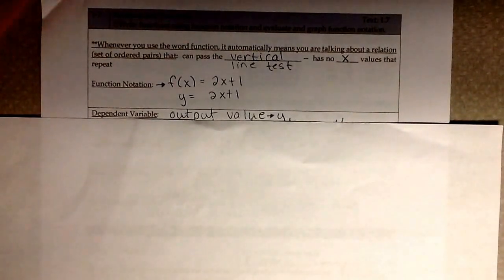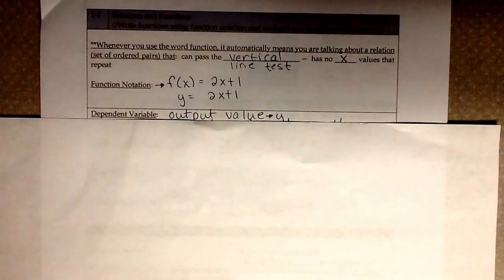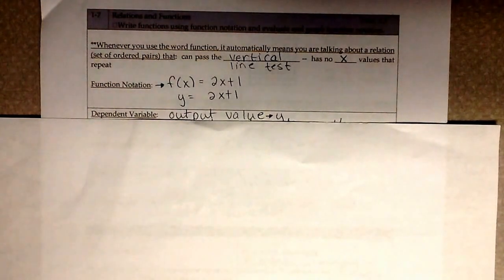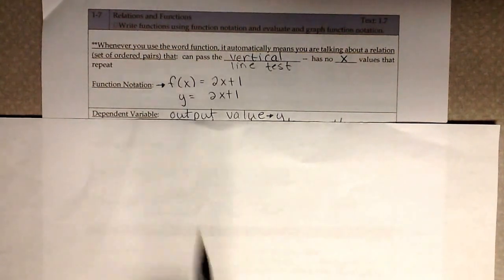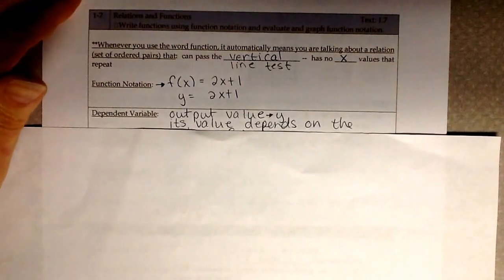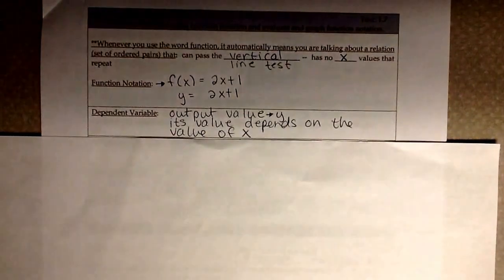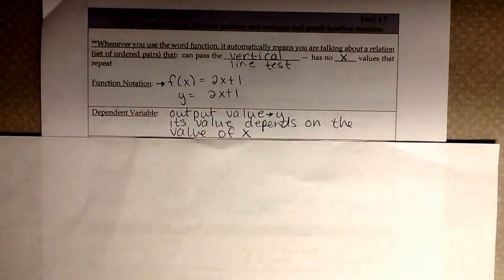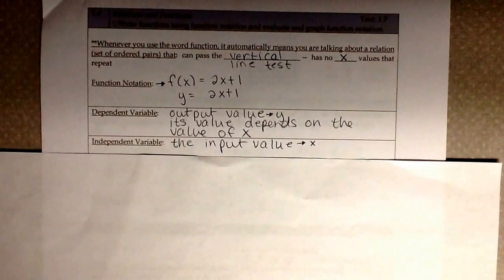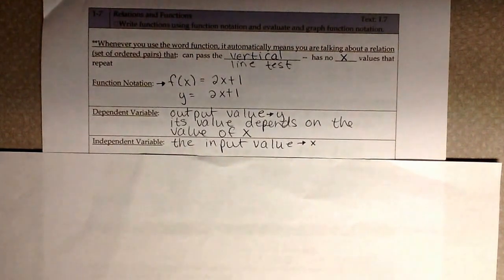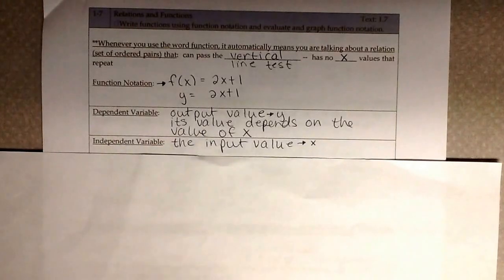Also want to identify dependent and independent variables. Those are important. Dependent variable is the output value. So that would be the y. This would be dependent here. Its value depends on the value of x. So that's one way you can remember dependent versus independent. The independent variable is the input value, or x. So dependent refers to y, independent refers to x.